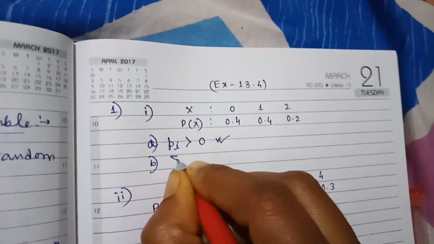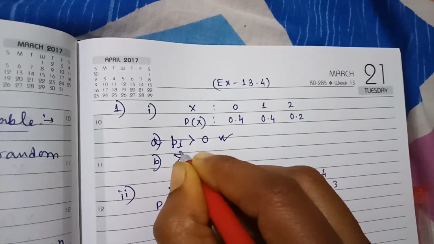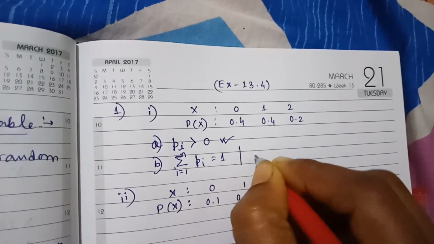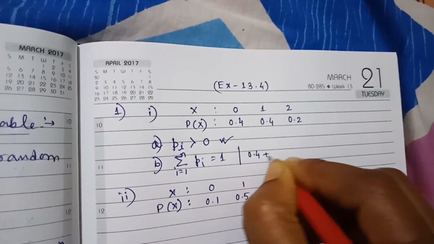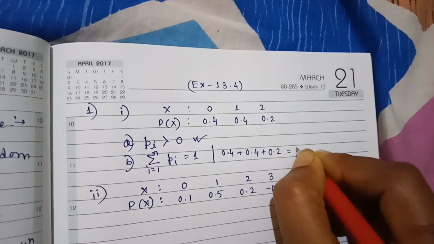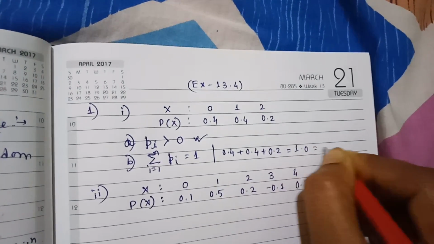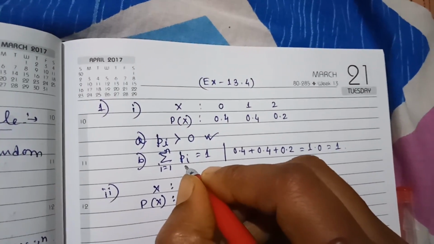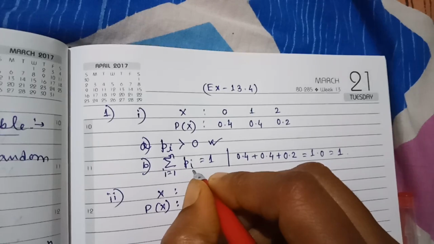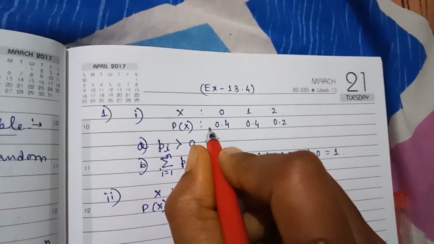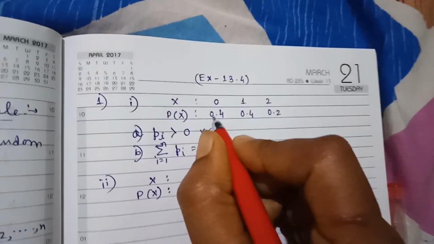Okay. The second criterion is that the summation of pi for i equals 1 to n must be 1. We will check: 0.4 plus 0.4 plus 0.2 becomes 1.0, that is equal to 1. So the second point is also valid. That means this is a valid probability distribution for the given question.